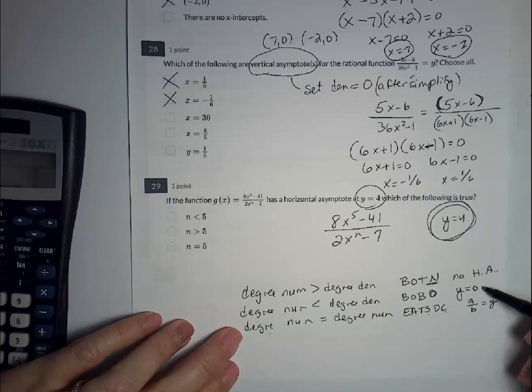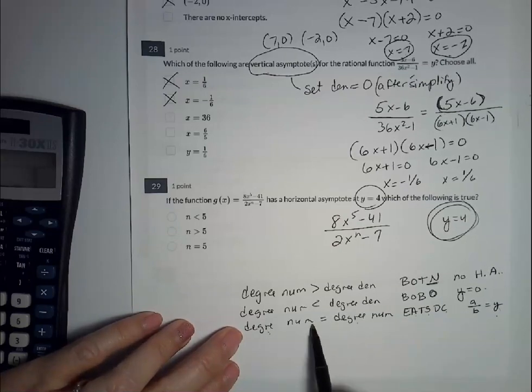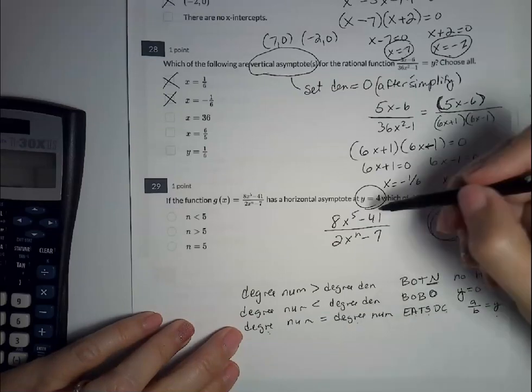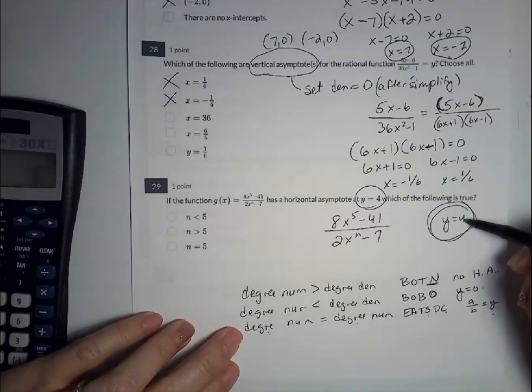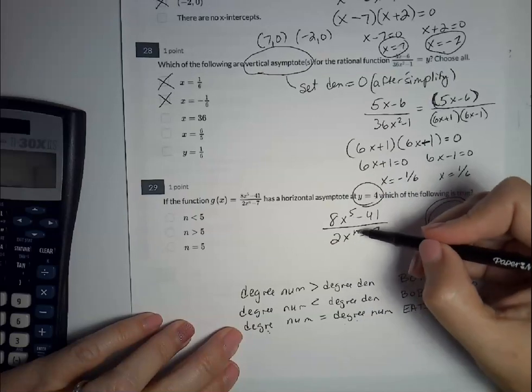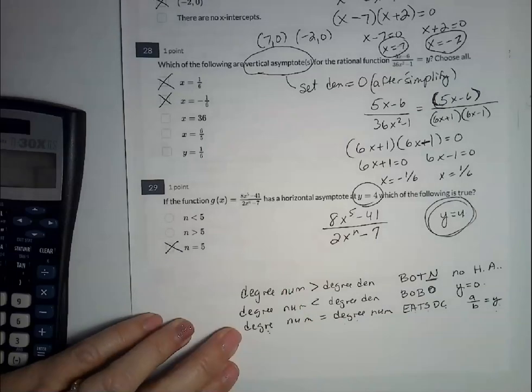It's not this one, y equals 0. It must be this one, where I have the same degree in the numerator and the denominator. Well, that would make sense, because 8 divided by 2 is 4. That's where that 4 is coming from. So that must mean that they're the same exponent. So in this case, n will be equal to 5.